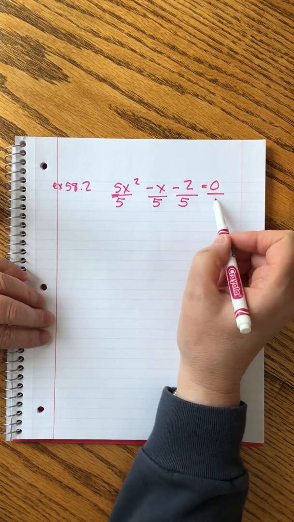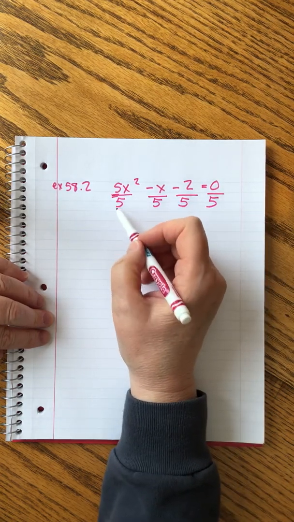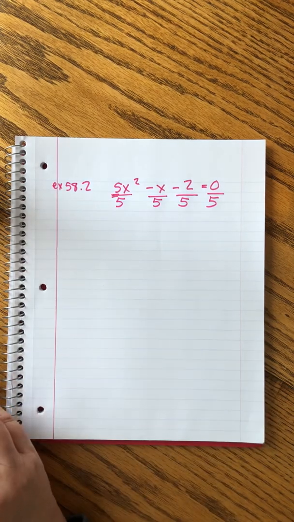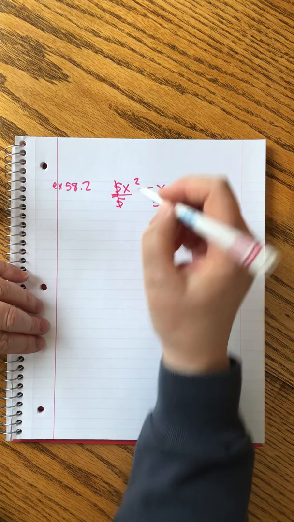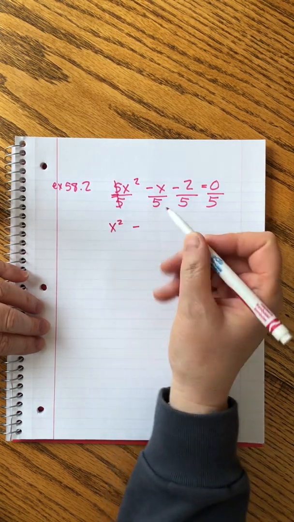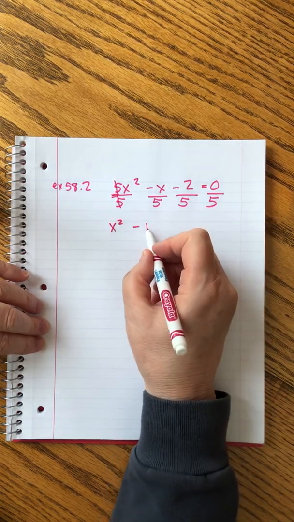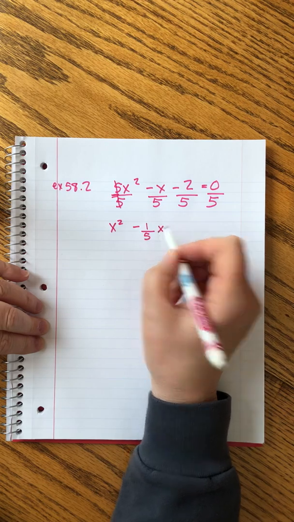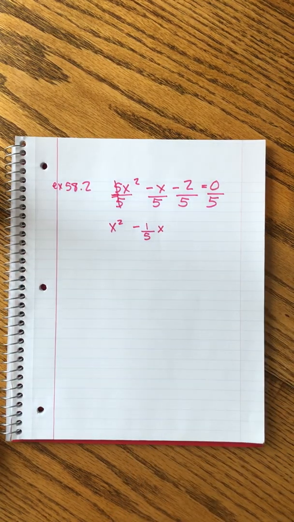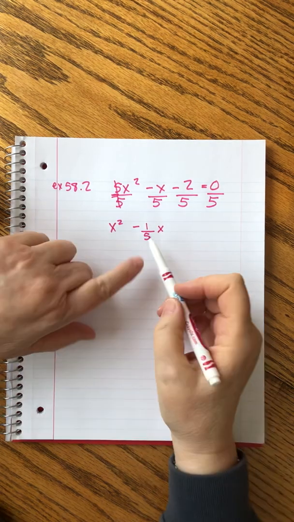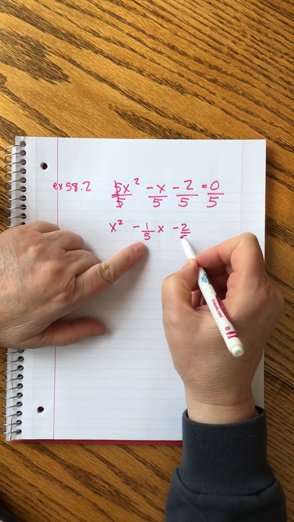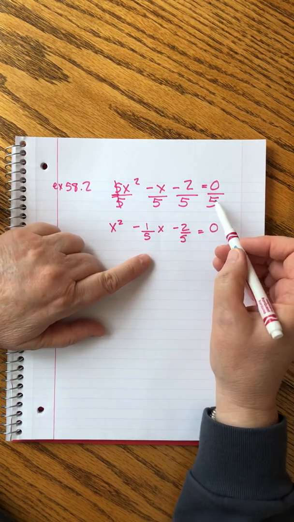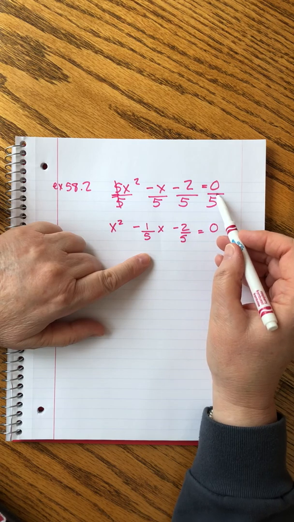And obviously the reason we're dividing by 5 is we want that to cancel out. And we want to get back to having a coefficient of 1, which we can properly ignore. So that cancels and we get x squared minus, now I'm going to write this as 1/5 x. I could write it as x over 5, but it's just a little bit neater and cleaner mentally if we keep that fraction separate from the x. Minus 2/5 equals 0.